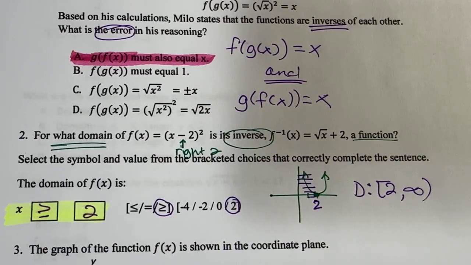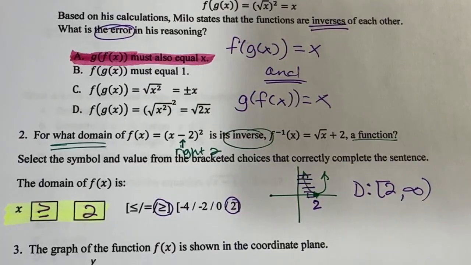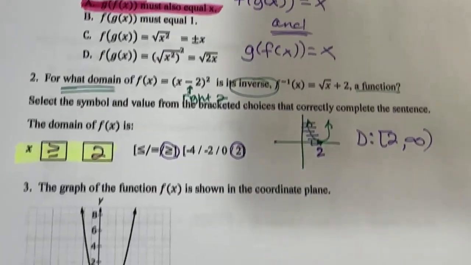Okay. And when you do a problem like this on your test, I'm expecting to see little tiny pictures that show the understanding of that restricted domain. That would be the work that you would have to show.